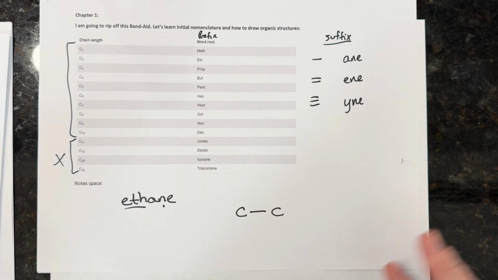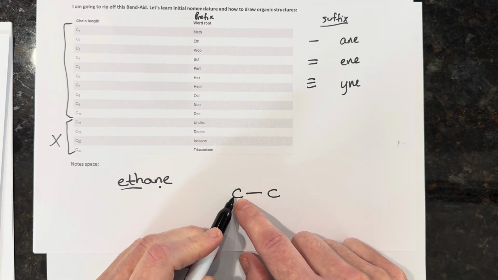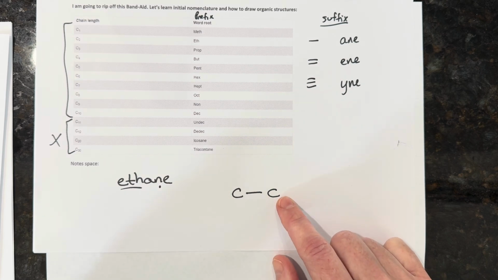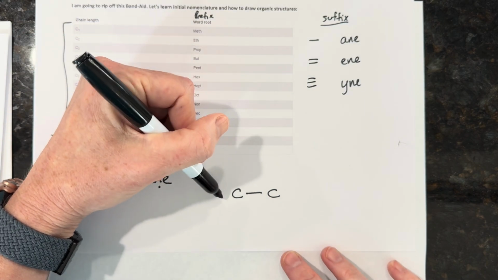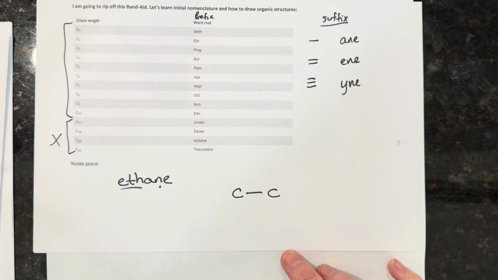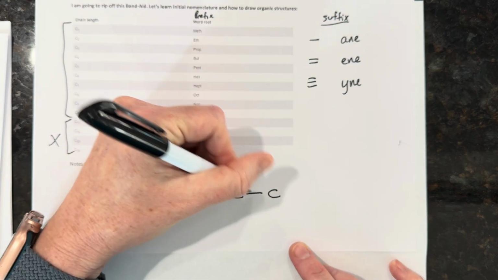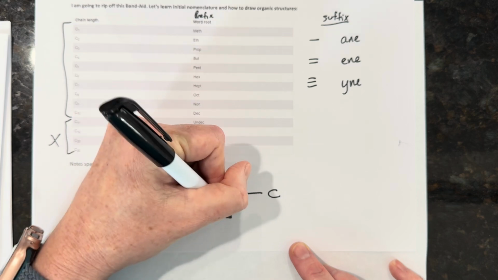So going back over to this ethane, this carbon, hopefully you agree, only has 1 bond, and this carbon over here only has 1 bond as well. So what you do is you fill in the rest of them with hydrogens. Okay, so this carbon has 1, so it needs 1, 2, 3 hydrogens.